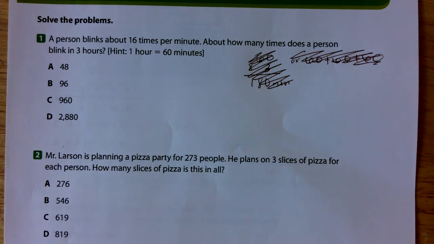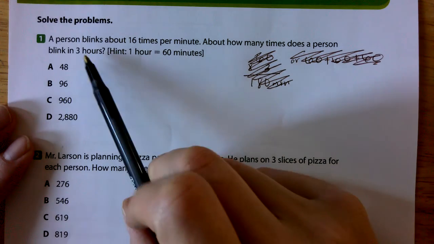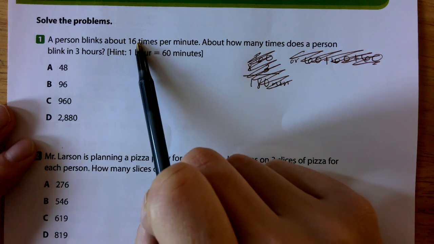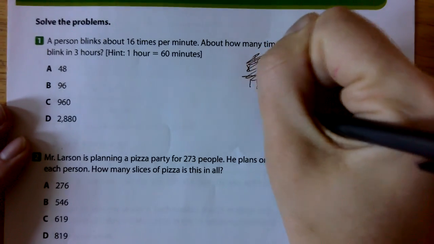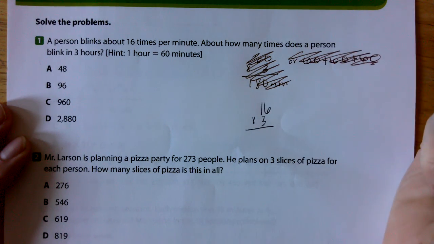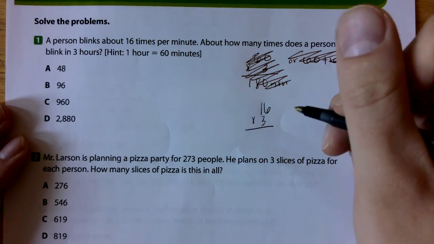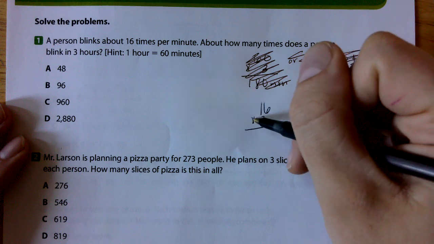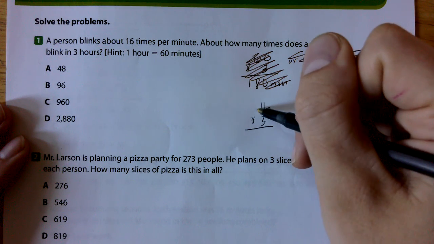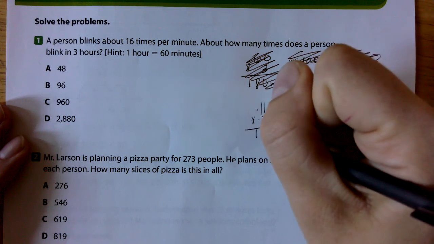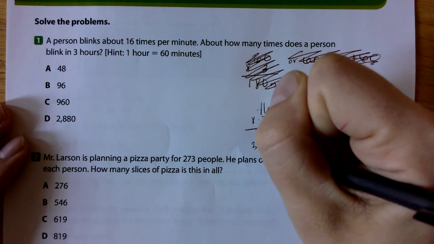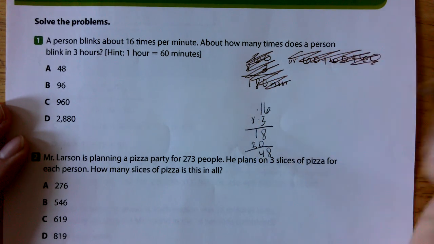Well, we need to go ahead and first multiply 16 times 3, right? So 16 times 3, all right? I am multiplying 3 times 6 and 3 times 10, and then I'm adding those together. So 3 times 6 is 18, 3 times 10 is 30. I add them together and I get 48.